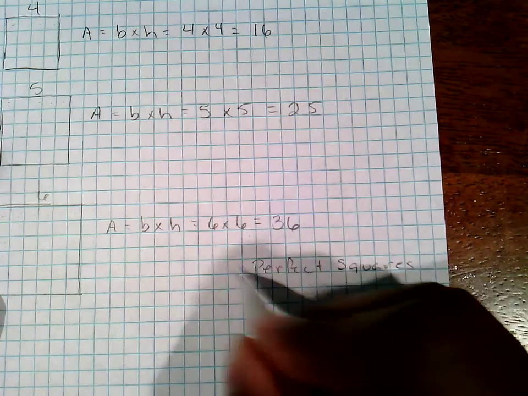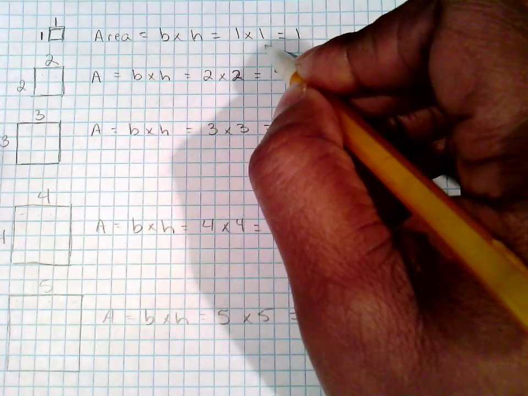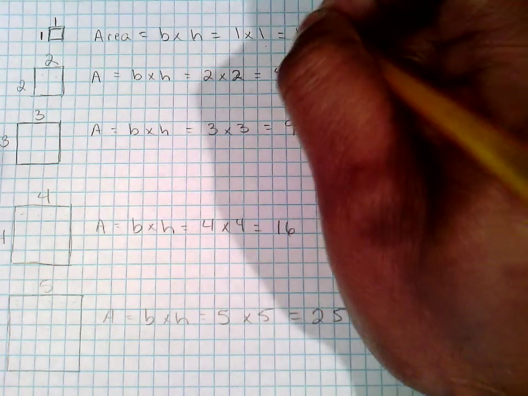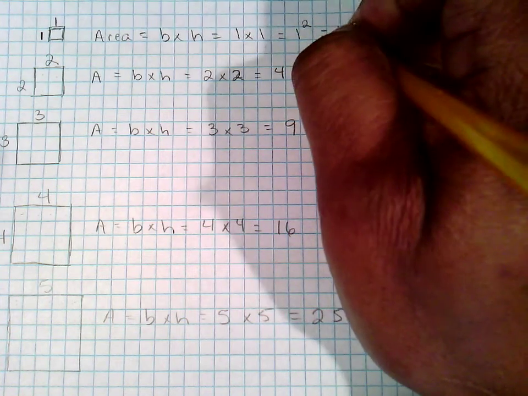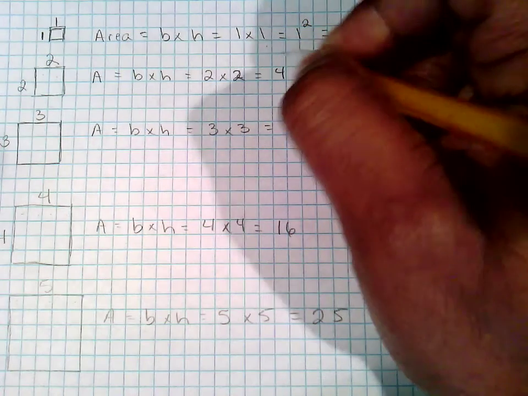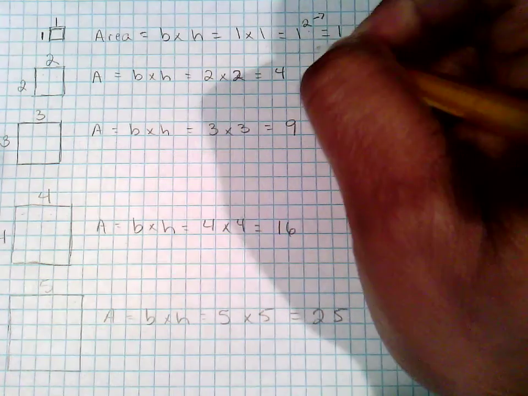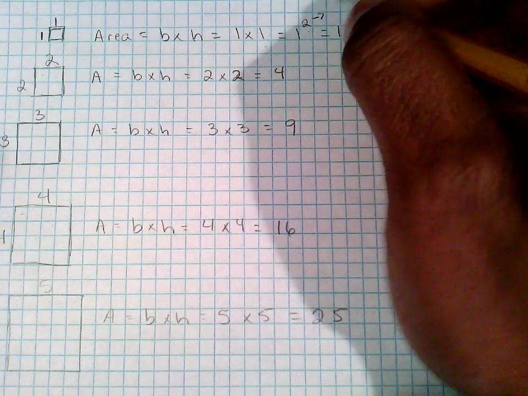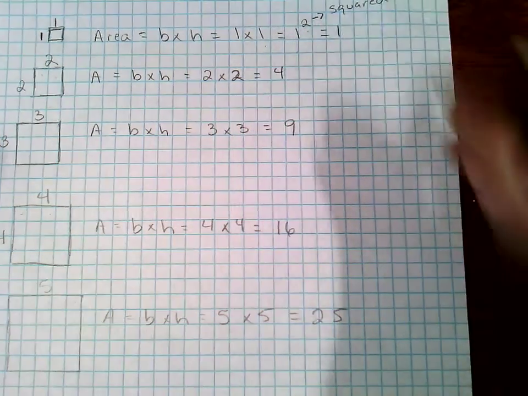All right, and so to square a number, if we added this in with exponents, this would be 1 times 1, which can also be written as 1 to the second power, which is still 1. And so when we raise it to the second power, since we get the result of a square, we can say 1 squared.